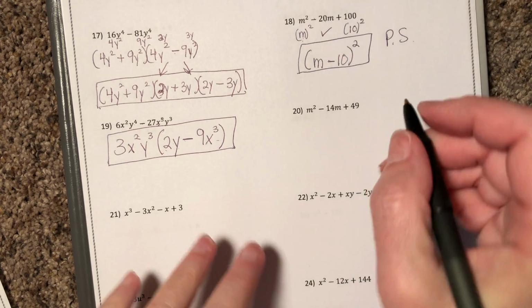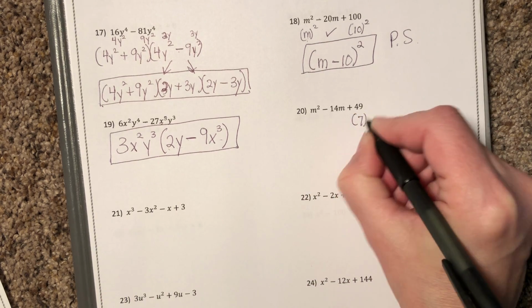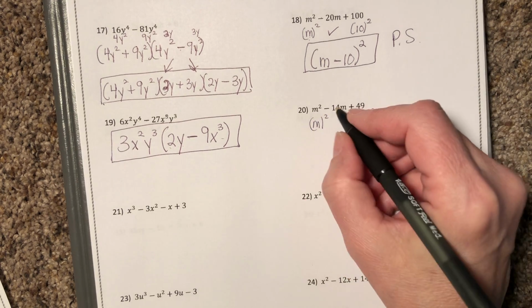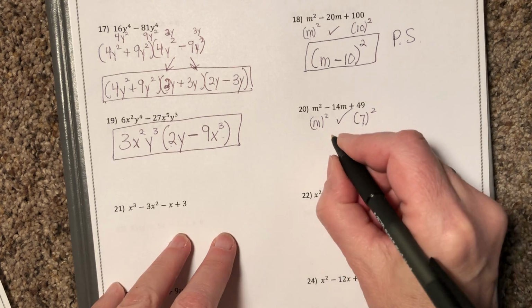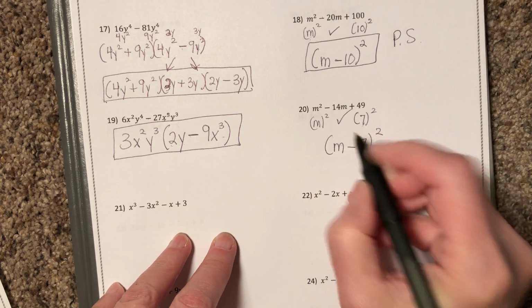Okay, number 20, no GCF. Let's test for perfect square. 7 squared, m squared, 7m doubled is 14m, checks out. M, first sign, 7 squared.